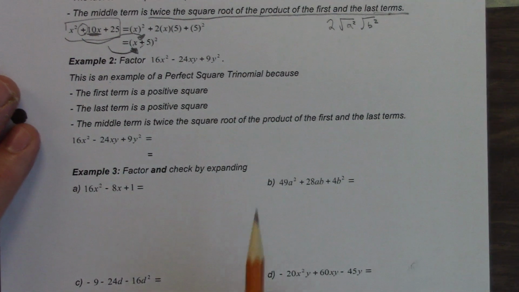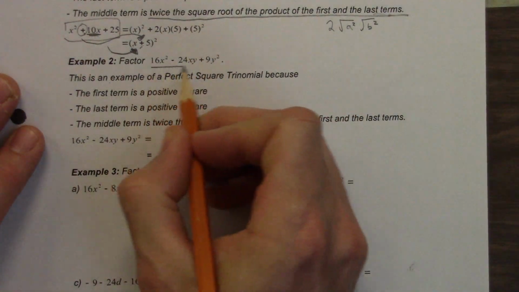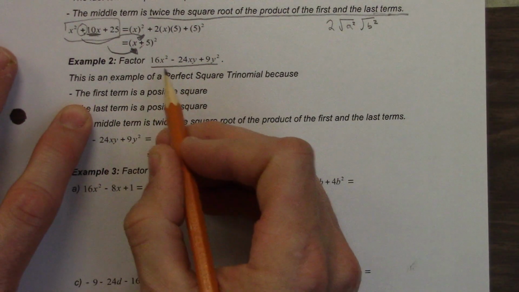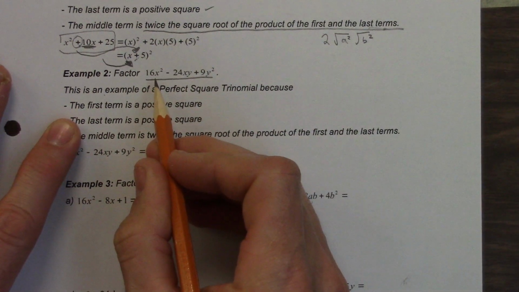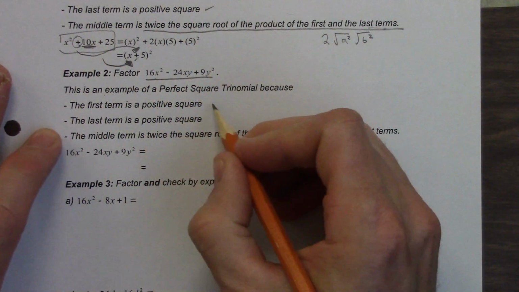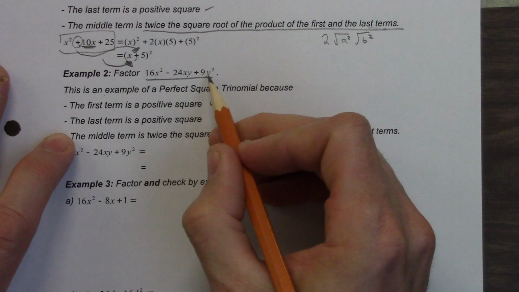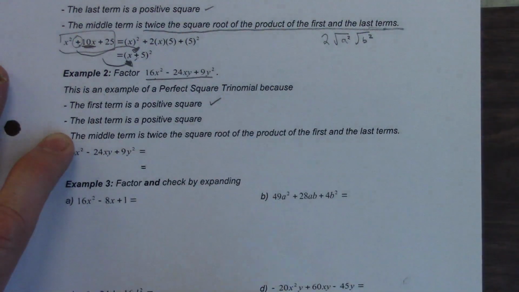Okay, example 2. Here's example 2. We're going to go through our list. The first term is a positive square. Is it a positive square? Yes, it is. So we got that. The last term is a positive, perfect square. Is it? Yes, so we have that.